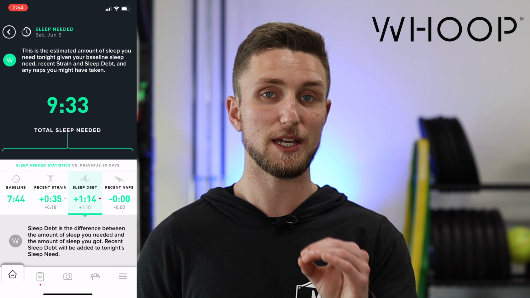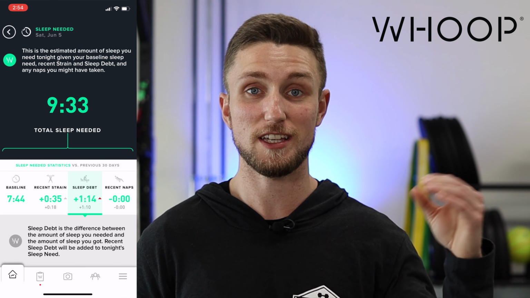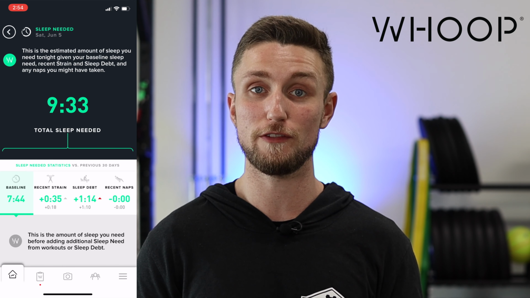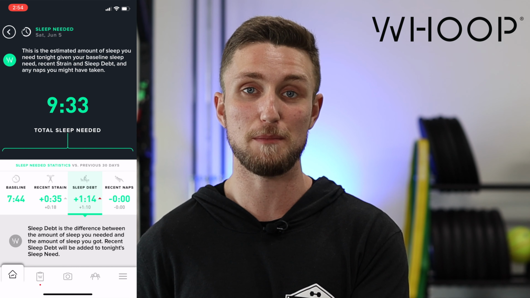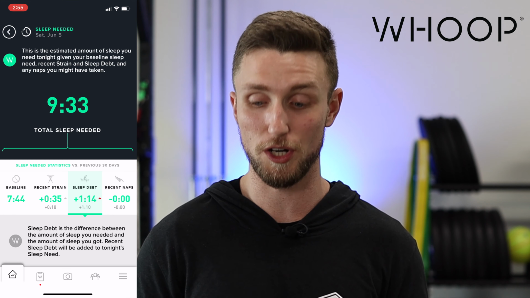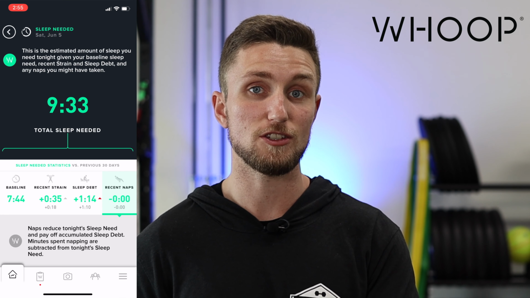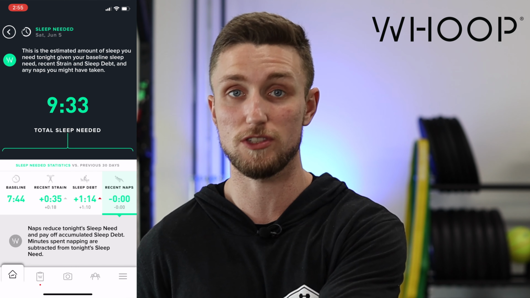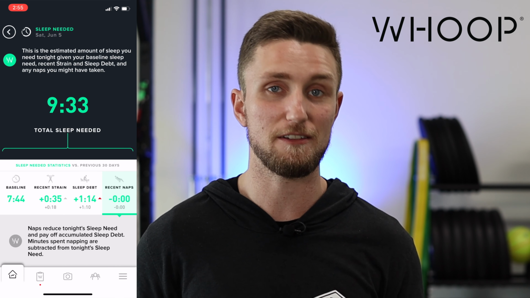Sleep debt, this is the biggest problem for me. I don't get enough sleep across a consistent time frame, so I just consistently stack on sleep debt. My baseline level of sleep is 7 hours and 44 minutes, but I'm constantly around 9.5 hours because I never get enough sleep from the night before. It's really hard to catch up for me, and it's an area of improvement that I think that I can work on. Recent naps is a way for you to decrease the amount of sleep that you need. So if you take a nap throughout the day, that'll add to the amount of sleep that you get towards your sleep need. So if I had taken a 30-minute nap, I would only need 9 hours of sleep instead of 9.5 hours of sleep.